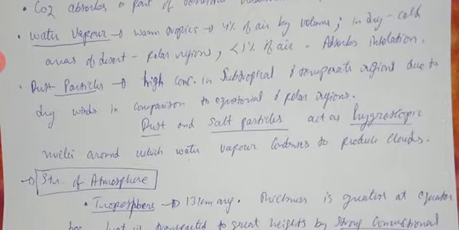Water vapor. Warm tropics. In warm tropics, 4% of the air volume is water vapor. In dry, cold areas of desert and polar regions, less than 1% of the air contains water vapor. Water vapor absorbs insolation coming from the sun.